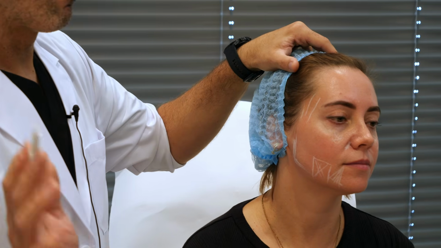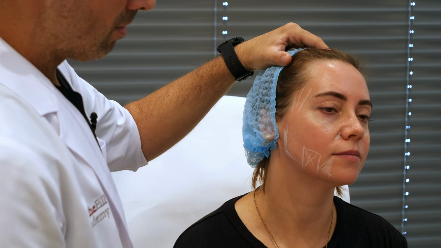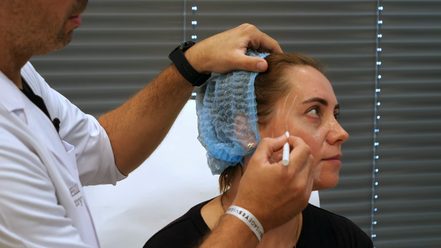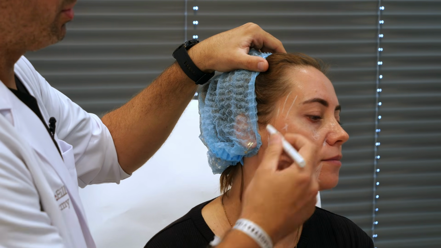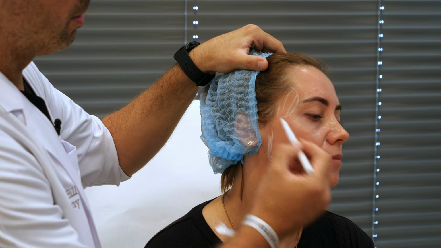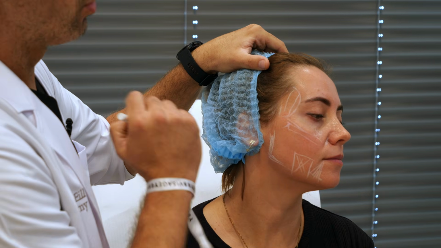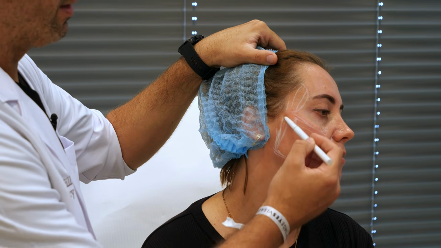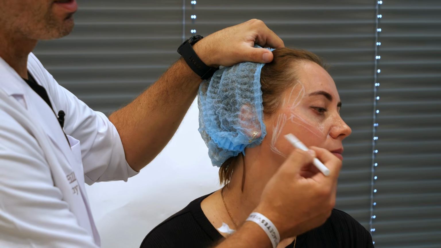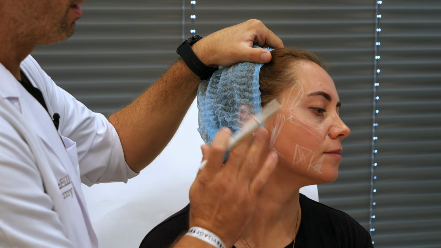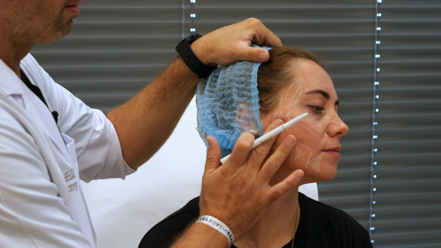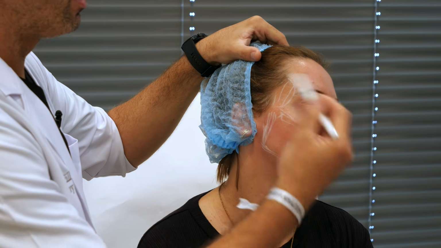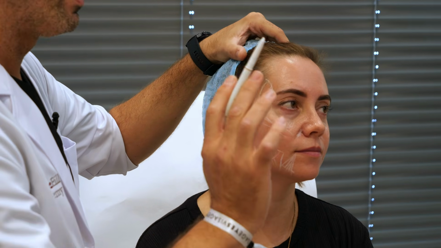Then, I begin my treatment with only about 2 or 3 entry points. This one gives me the possibility to reach the temple, the zygomatic, also the posterior pillar here, okay? There are ligaments, musculocutaneous ligaments, that potentiate the lifting effect, okay? And no volume. This is a round face, no volume here, okay?